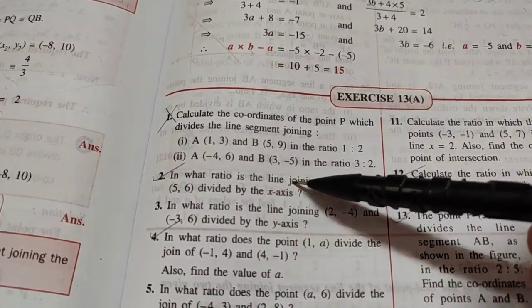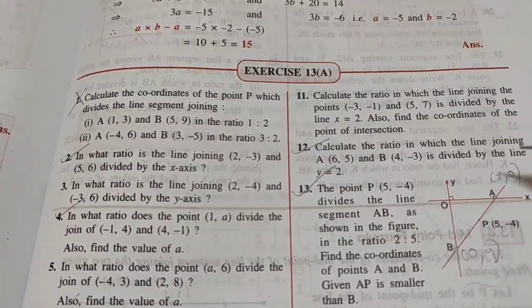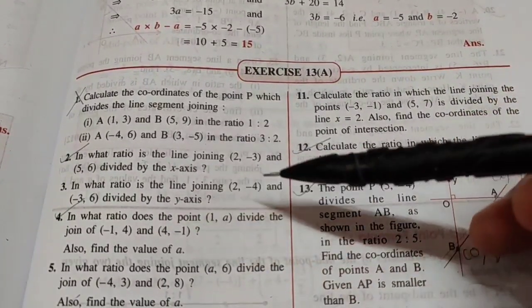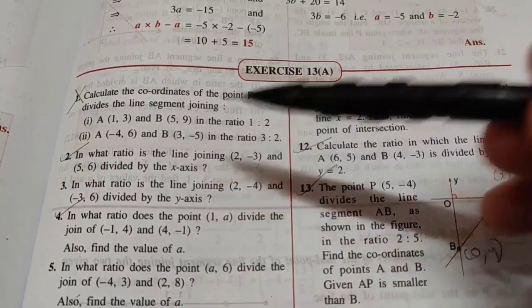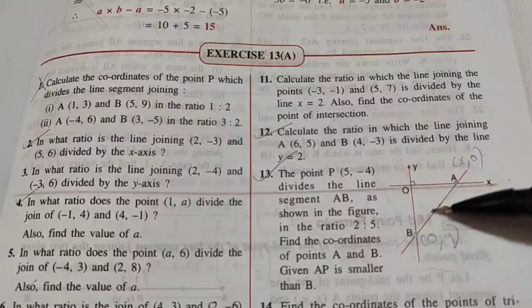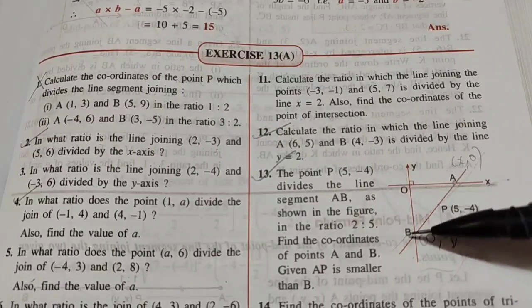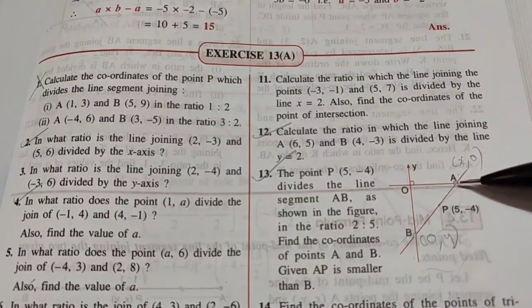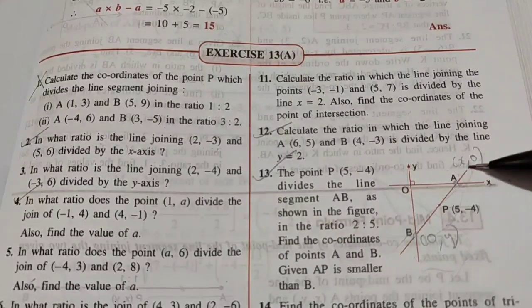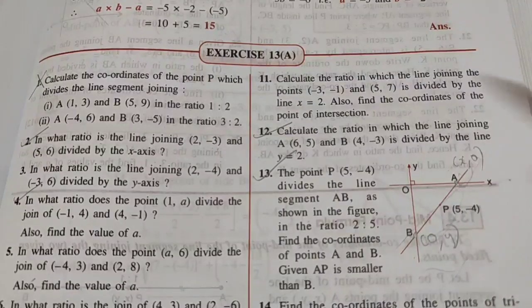In what ratio is this line, let's say that this was a line, divided by the x-axis? The x-axis is intersecting this line at point, let's say A or P. So what is the ratio? That is BA ratio, let's say AP or something like that. What is the ratio of that? That is the question.